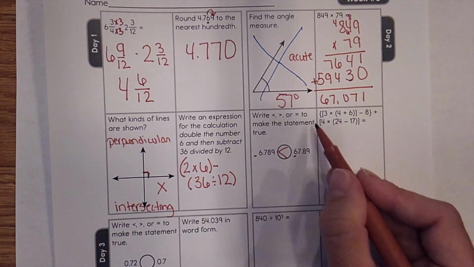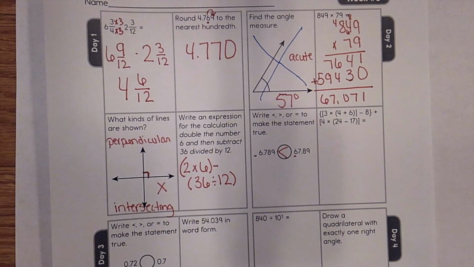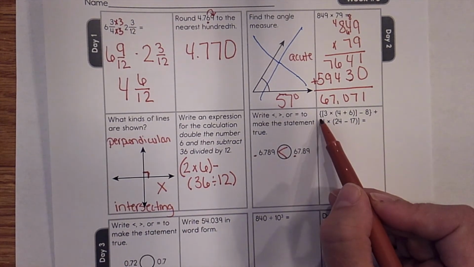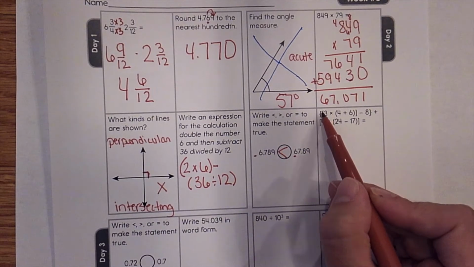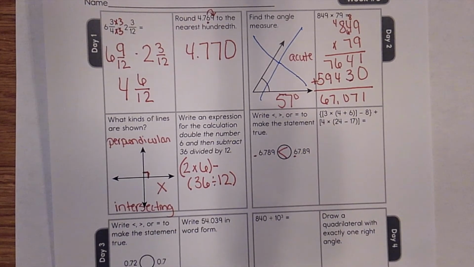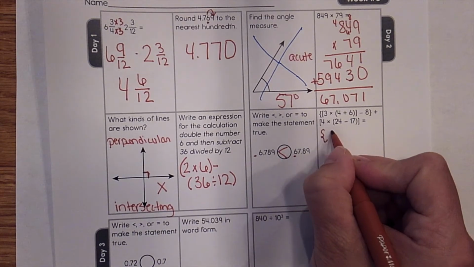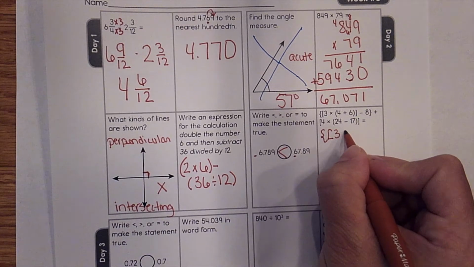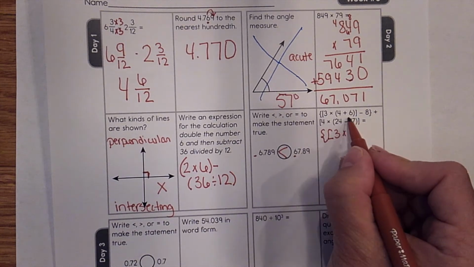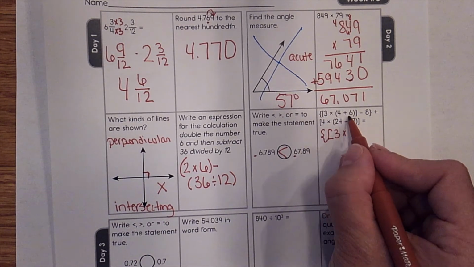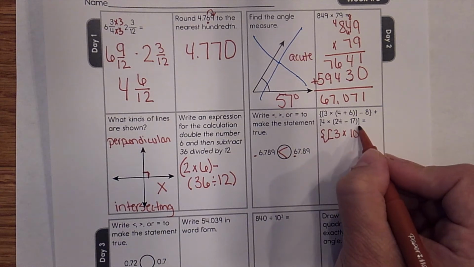Here is an expression. Let's see if we can figure out what is going on here. I see these brackets, parentheses, all kinds of things. So let's start with the parentheses first. I'm going to rewrite everything that comes before those parentheses, and then I'm going to work what's in there. 4 plus 6 is 10.